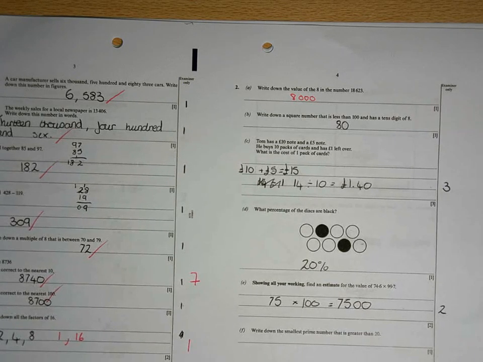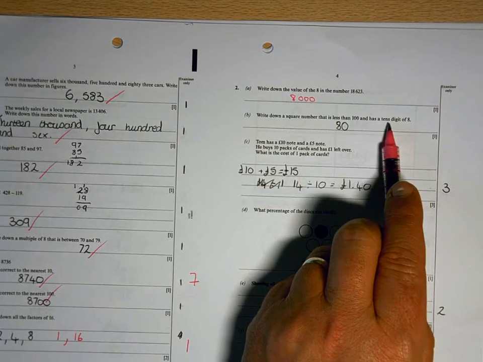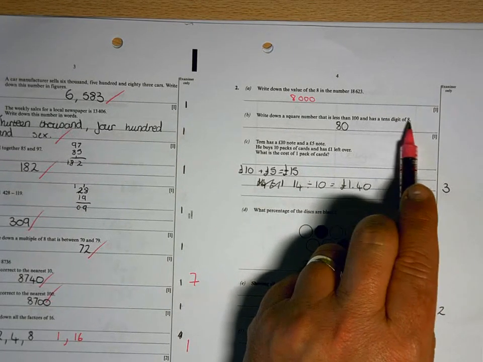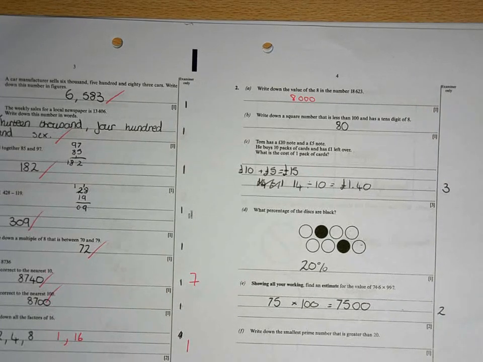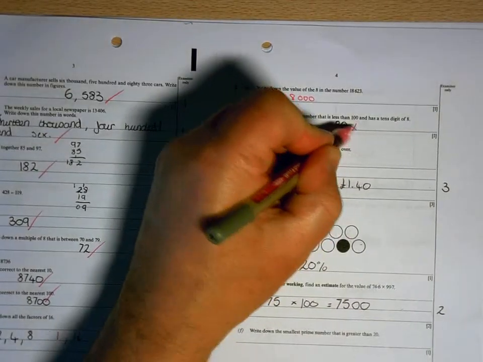Square numbers are numbers that you get when you multiply another number by itself. So for example, 16 is a square number because 4 times 4 is 16. So what you need to do here is go through your square numbers until you get the one that's in the 80s. If it's got a tens digit of 8, it means it's in the 80s. So 4 4s are 16, 5 5s are 25, 6 6s are 36, 7 7s are 49, 8 8s are 64, 9 9s are 81. So the square number they're looking for there is 81. That's correct.